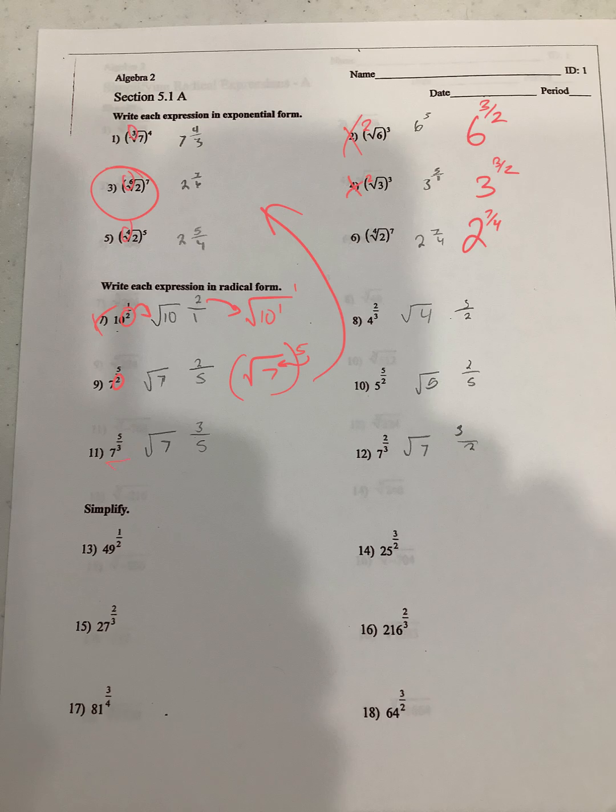Okay, and then number 11, again, the bottom number is your root, so it's the cubed root of 7 raised to the 5th power. And number 8, again, the cubed root of 4 squared. And again, that's a 2, so it's the square root of 5 to the 5th power. And then the cubed root of 7 to the 2nd power. Okay, so now let's do some of these problems down here at the bottom.